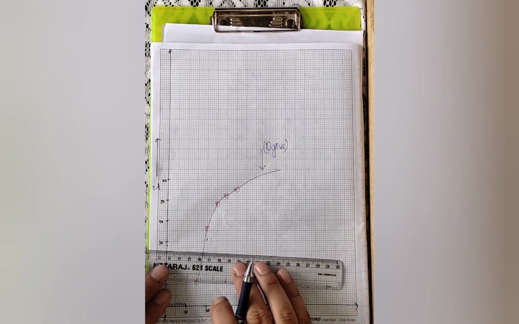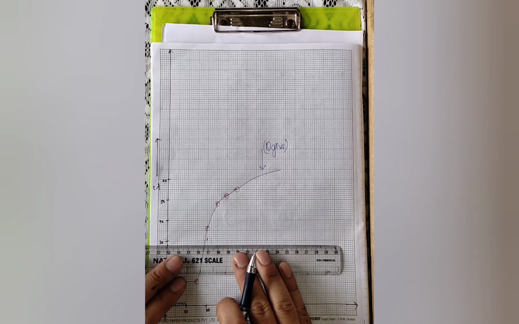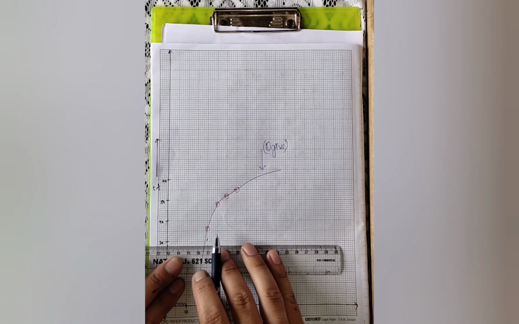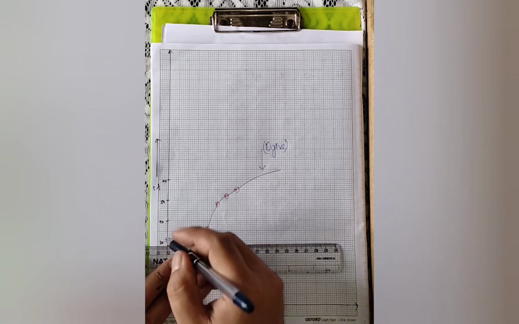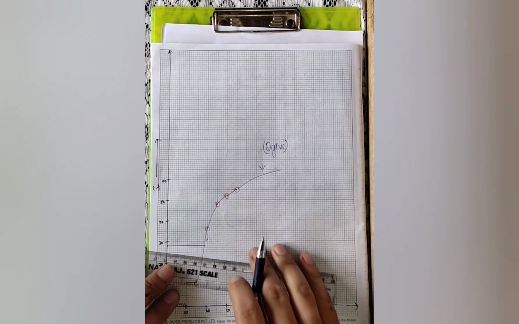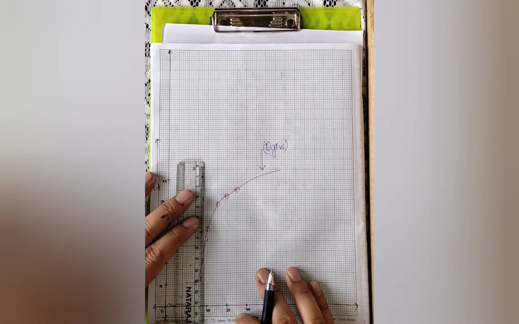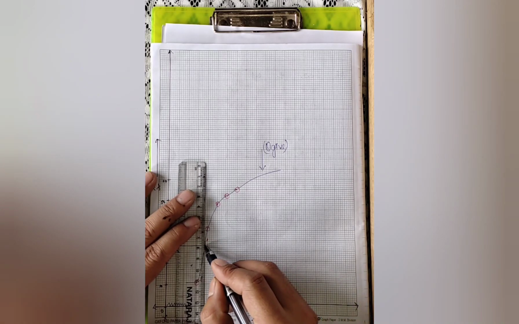So from here let's drop a perpendicular like this, okay, and then from this point please drop it to the x-axis. It will be either on 18 or 19, so that will be the answer.